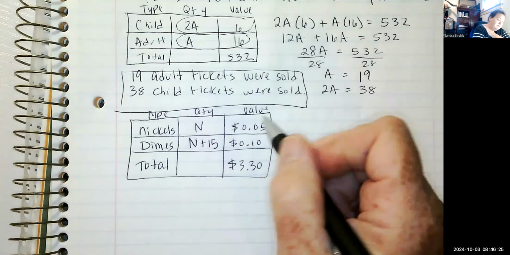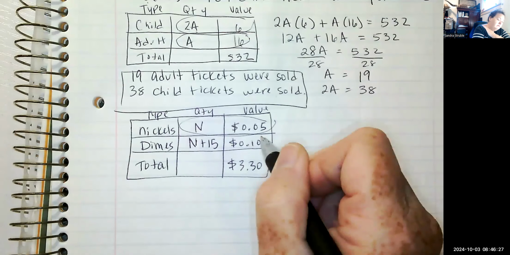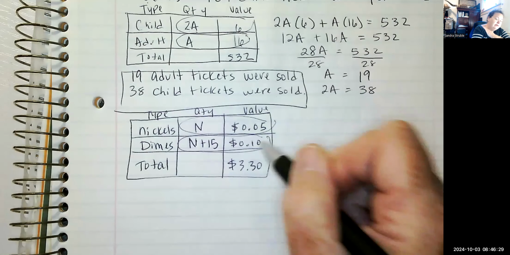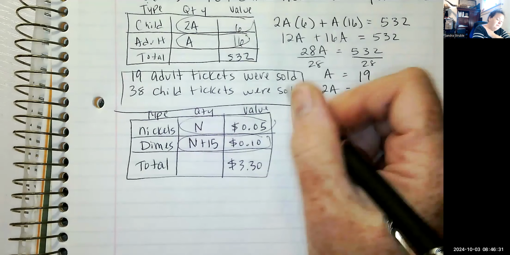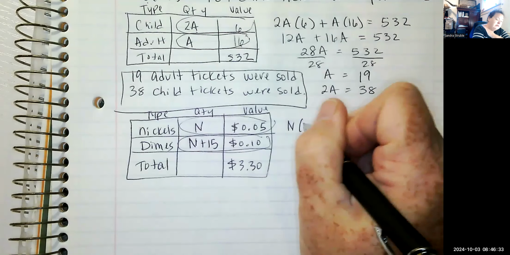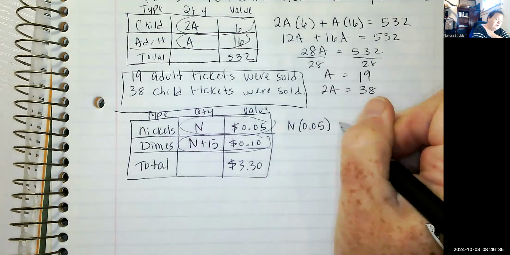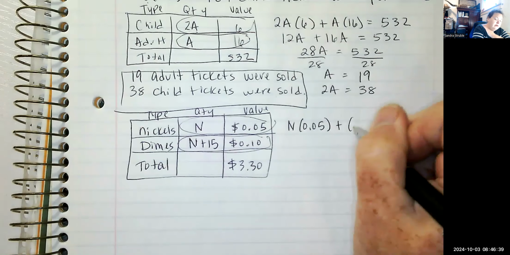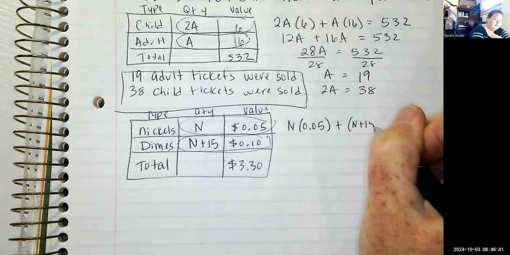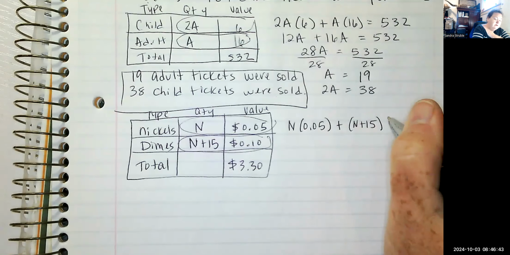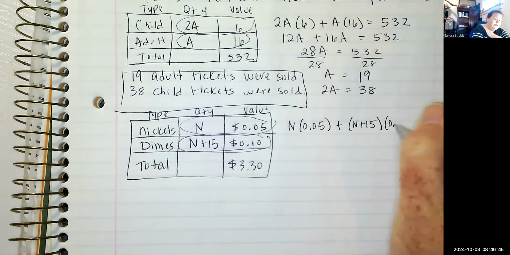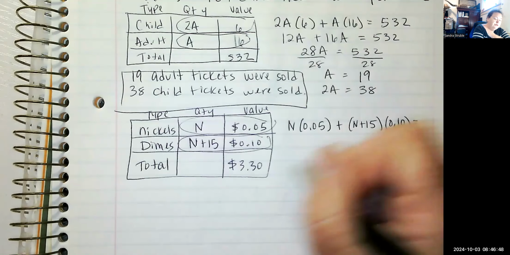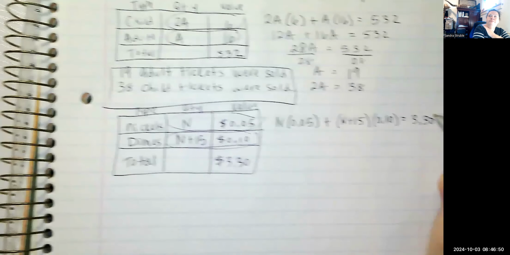All right. We have to do the same thing. Multiply these 2 together. Multiply these 2 together, add them together, and set them equal to 330. So n times 0.05 plus n plus 15 times 0.10 is equal to 330.